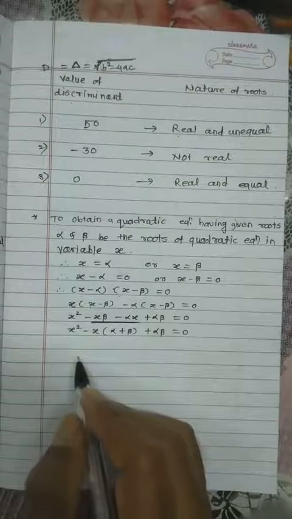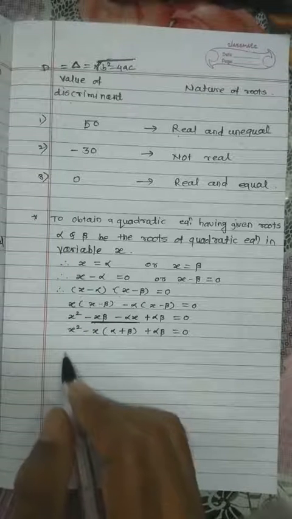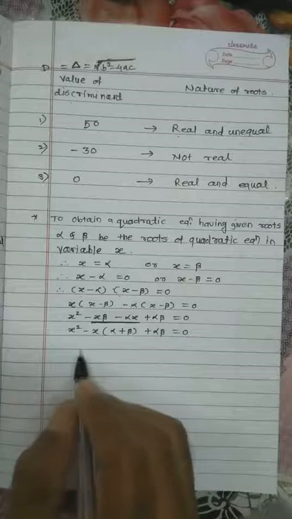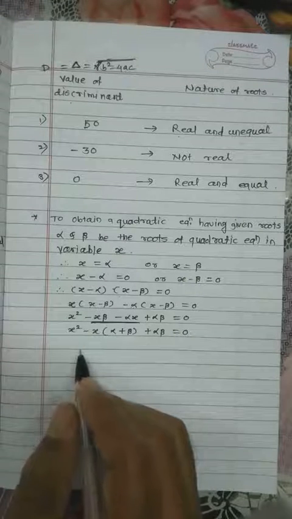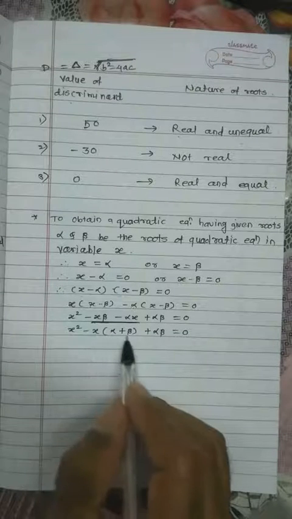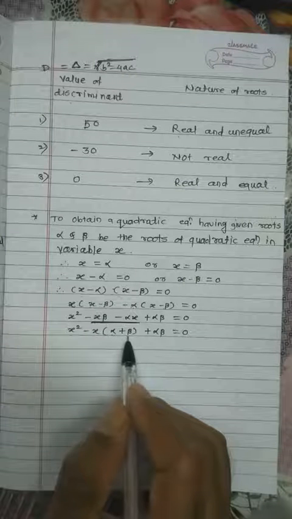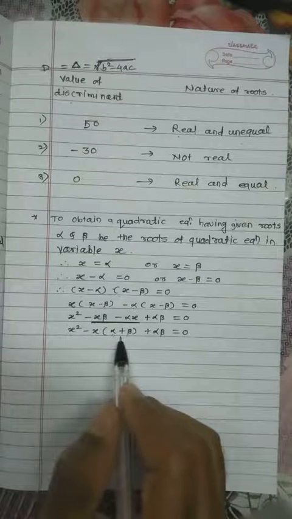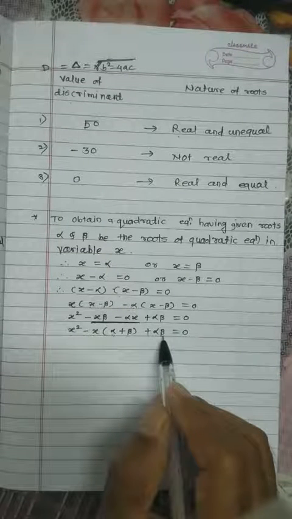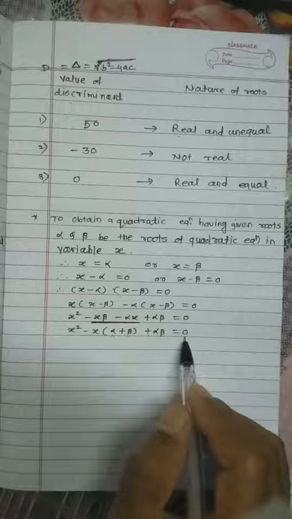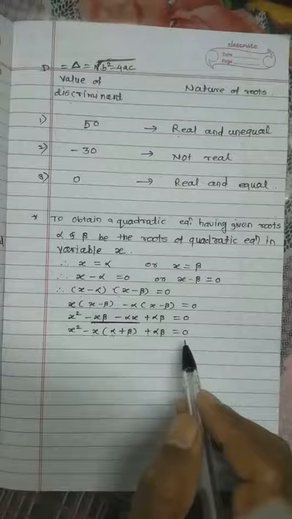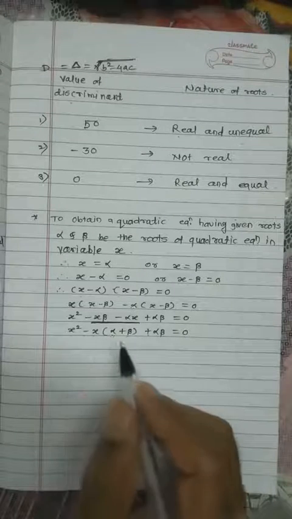plus alpha beta is equal to 0. In this way, when the roots of the equation are given, then the quadratic equation can be obtained as x square minus the addition of the two roots, alpha and beta, into x plus the product of those two roots is equal to 0. So in this way we should solve the activity of page number 48 for homework.